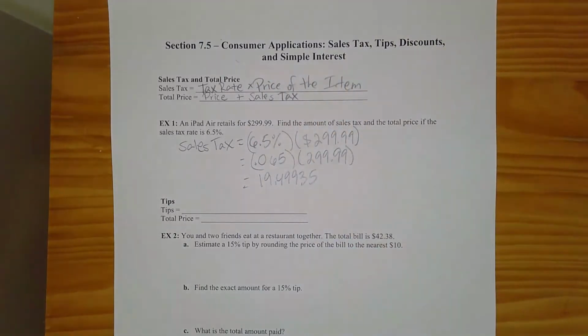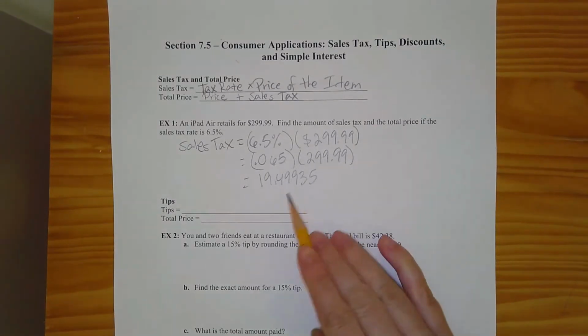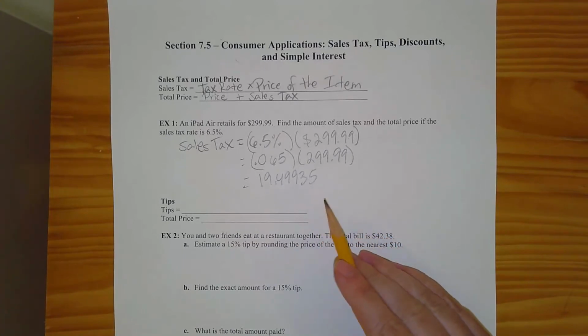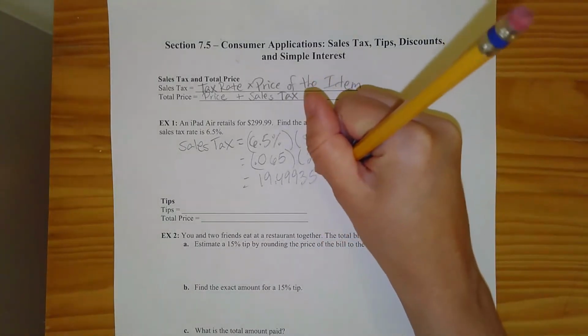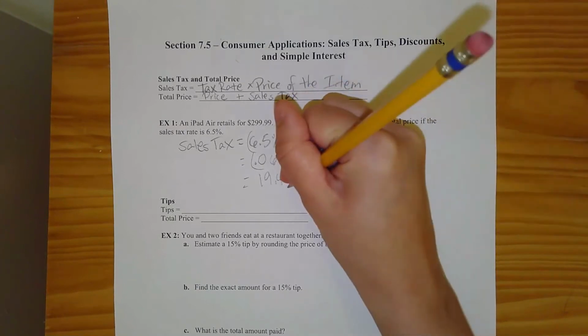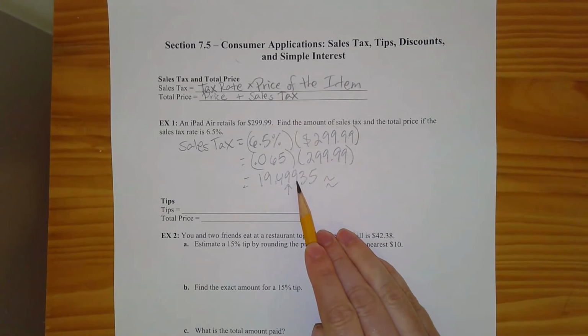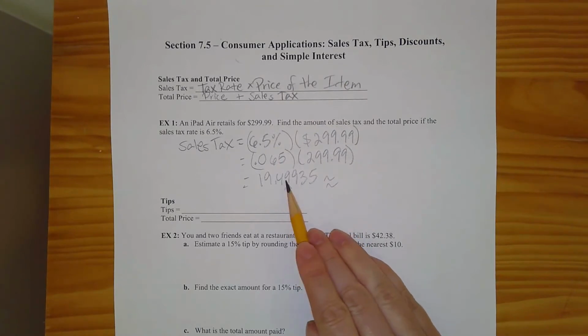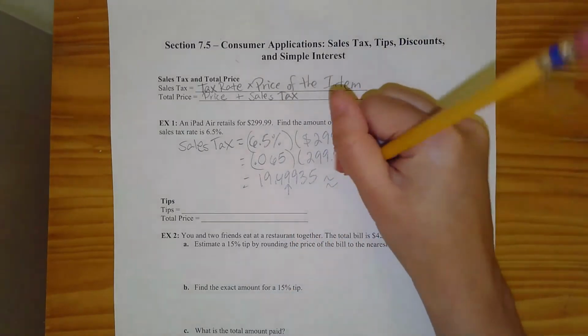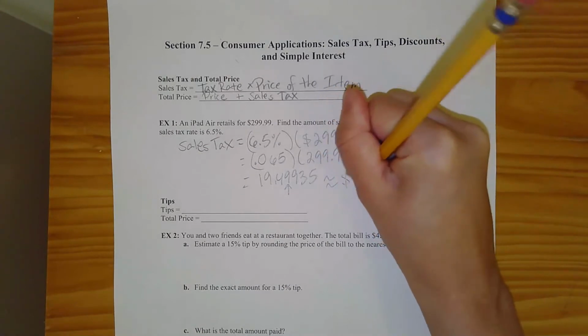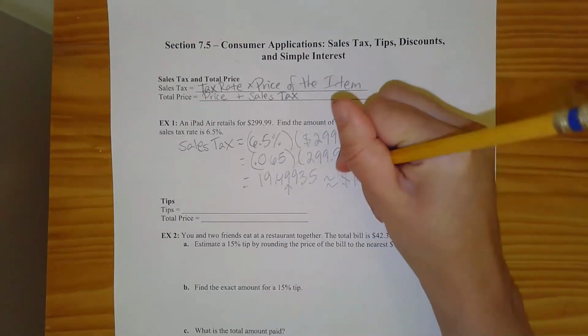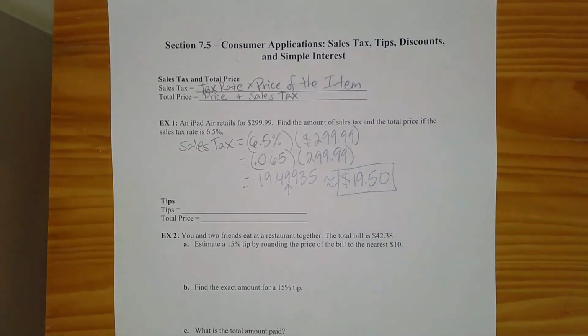And if you type that into your calculator, you're going to get 19.49935. Now, we are talking about money, which means that we should be rounding to the nearest cent, because we're talking about dollars and cents. You can't pay 0.49935 with regular cash. So you're going to round that to the nearest cent, which is the hundredths place here. One decimal place over is a 9, so it would round up. So that 49 is going to round up to a 50. So that's going to be $19.50 for your sales tax.